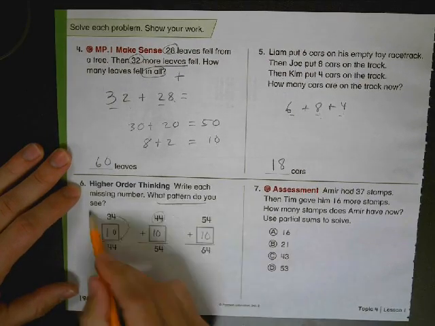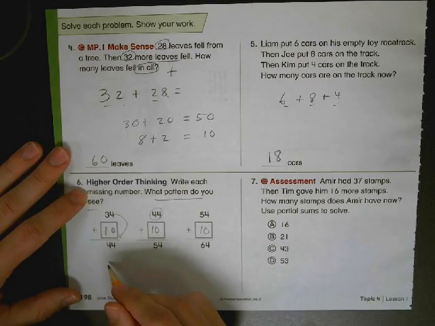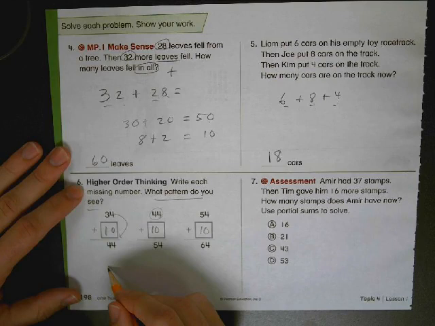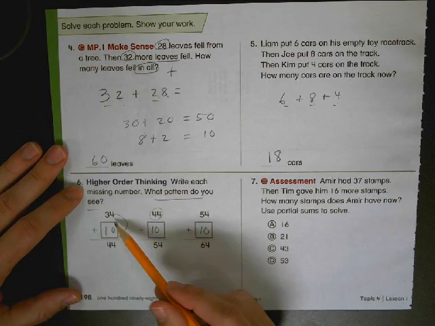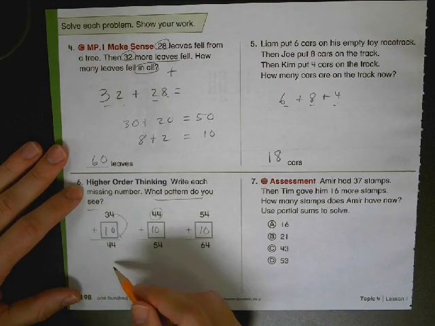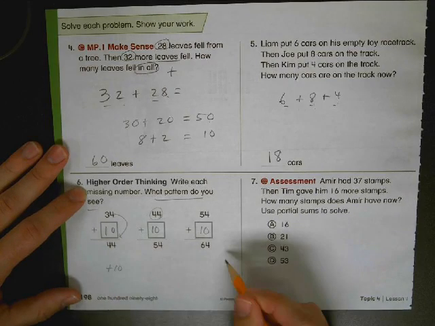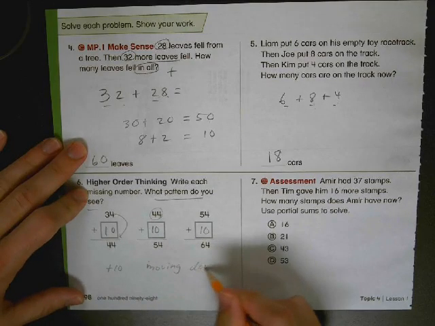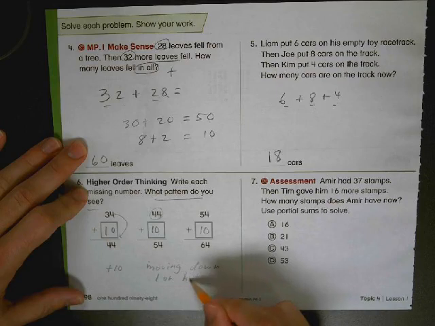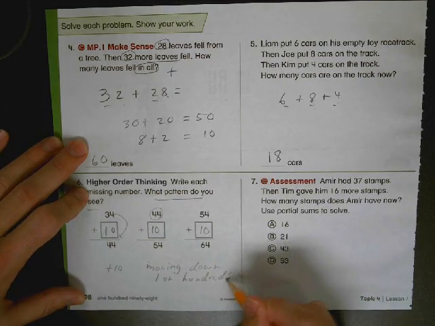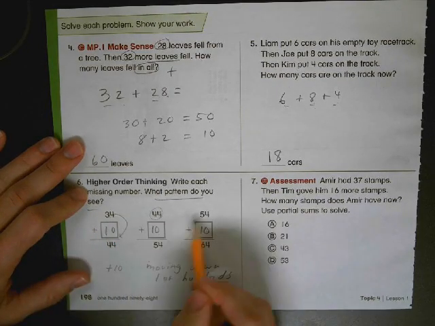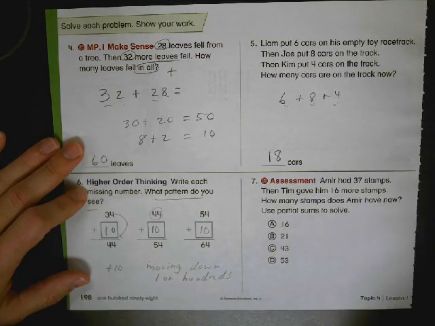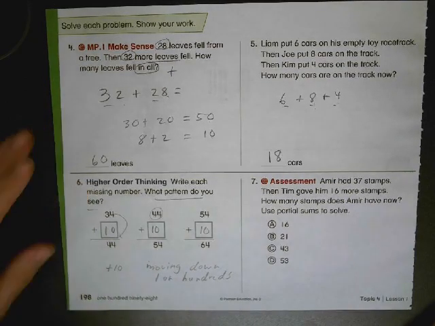What pattern do you see? Taking a look at it, the pattern is that we've got a plus 10 pattern. You could say you're moving down 1 on the hundreds chart. You could say that your tens place is increasing by 1. A couple different ways you could look at that pattern.